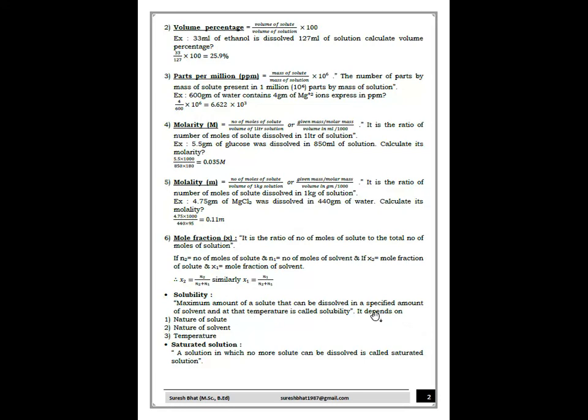So now, solubility depends on three factors, that is nature of solute, nature of solvent and temperature. So temperature is very important here. I'll give an example related to temperature when we go for the different types of solution we're going to study. So the factors which the solubility depends on are solute nature, solvent nature, and temperature. Increase or decrease may change the solubility of the solution, right?